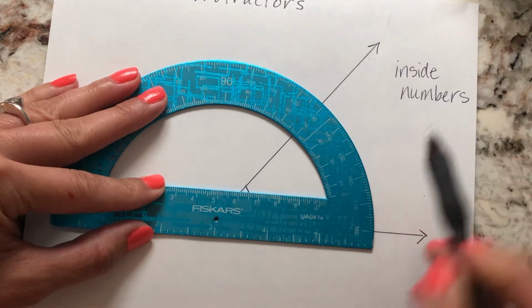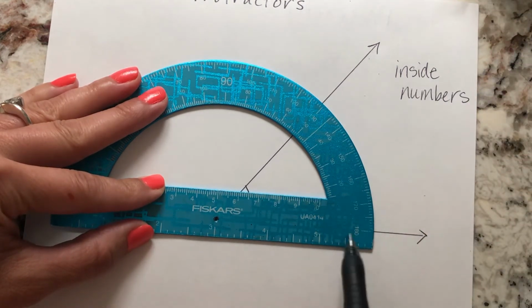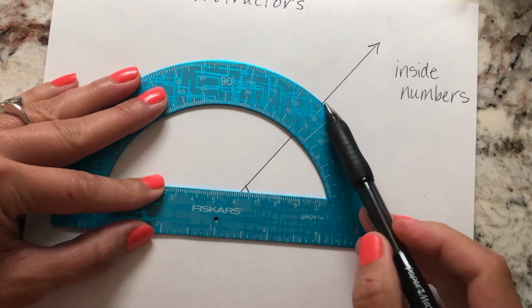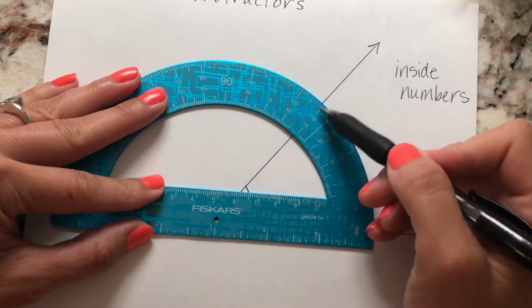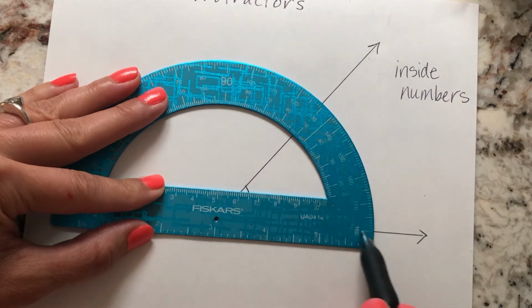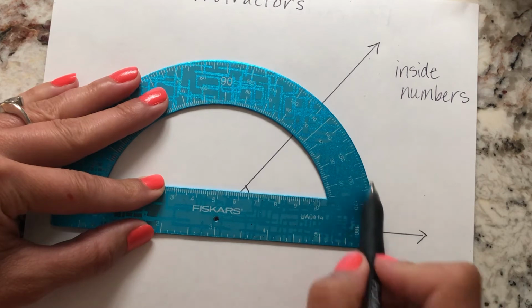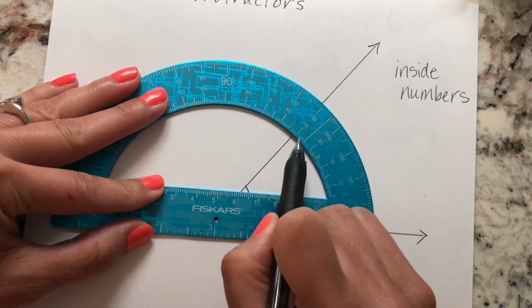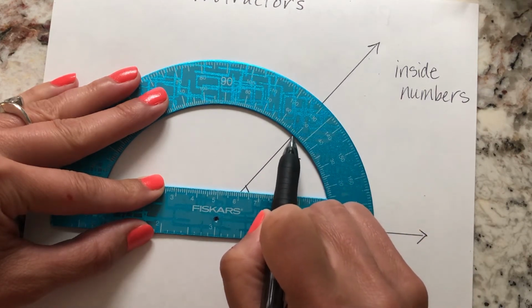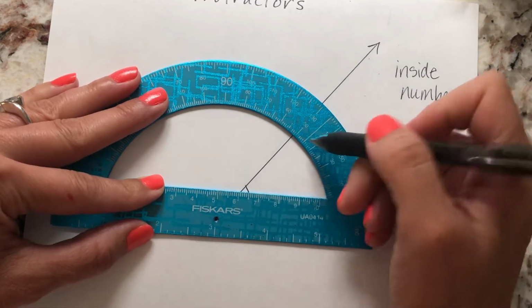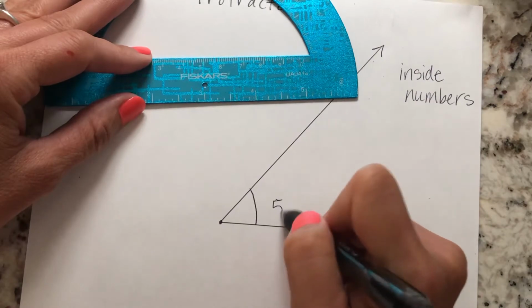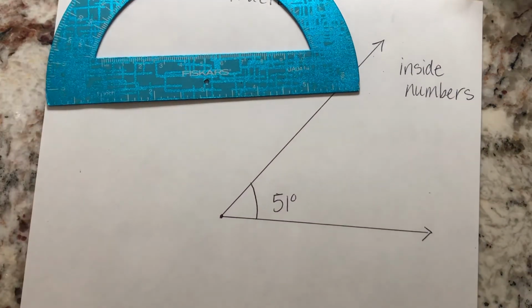So the inside numbers of our protractor. What I'm going to do is go all the way to this point right here where my other ray is coming out. I know that this 180 stands for 180 or 0 when I'm on this side. And when I look at the measurement over here on the inside, I see it's 50 and 51. It's about at the 51. So this measurement is 51 degrees. This angle is 51 degrees.